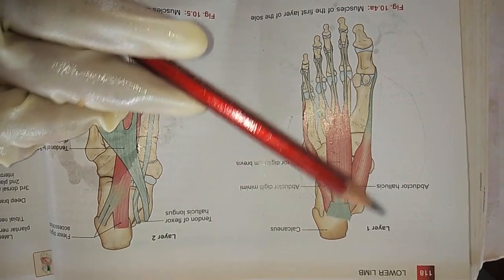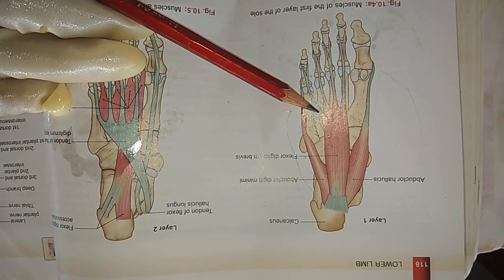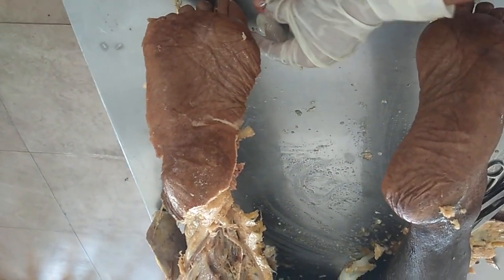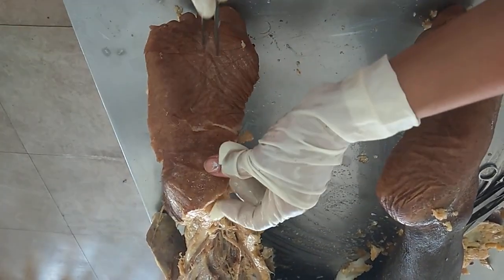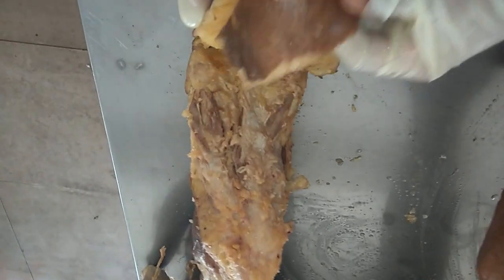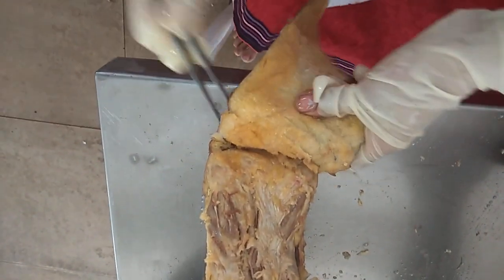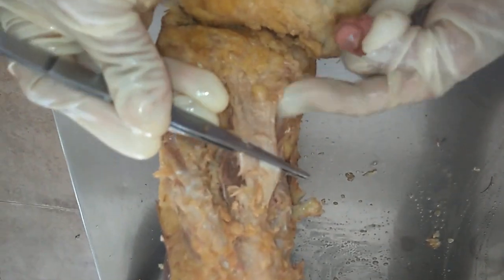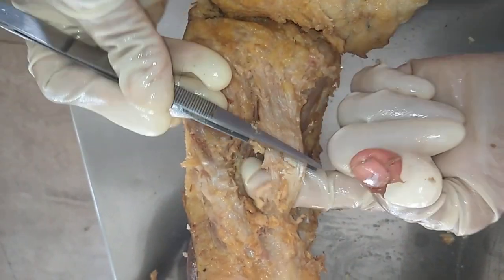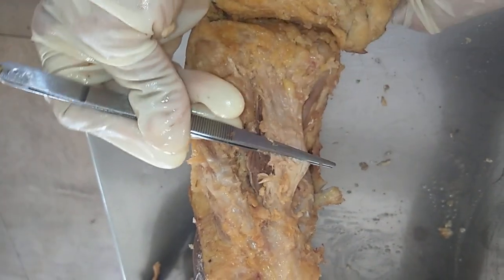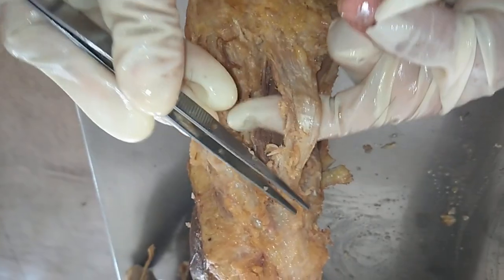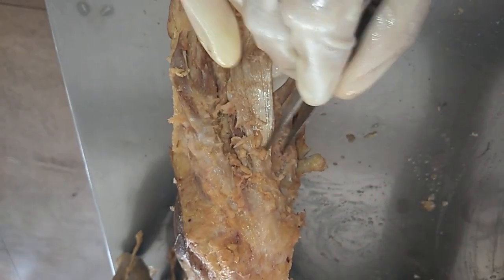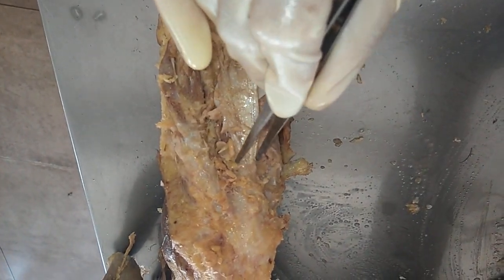Now we will see this structure in the dissection. See students, this is the right side of the leg and this is the right side of the sole. See, I have reflected the skin and superficial fascia. So, I can see this sinewy structure, that is the plantar aponeurosis. Okay, so this one is the plantar aponeurosis. Now, I am cutting the plantar aponeurosis. So, we can see the muscles of the first layer of the sole.